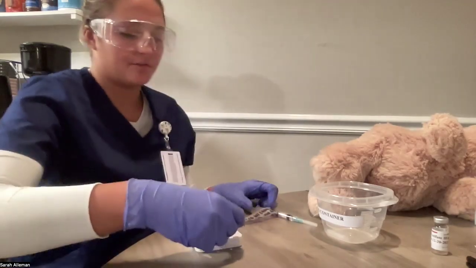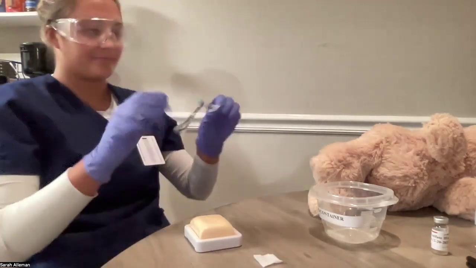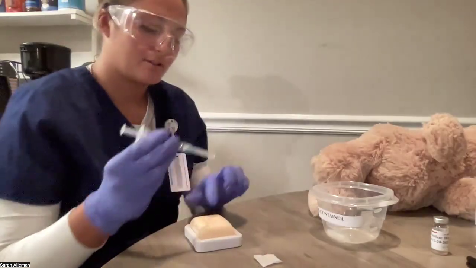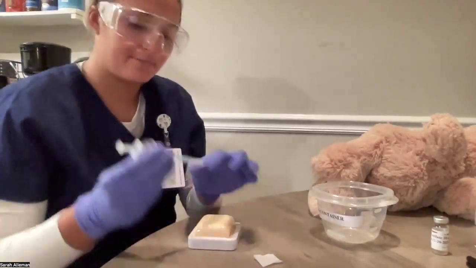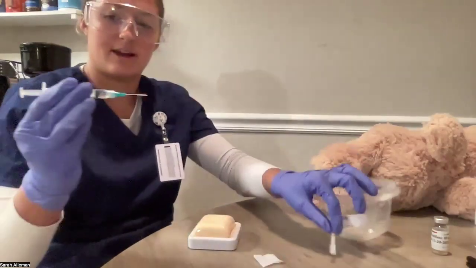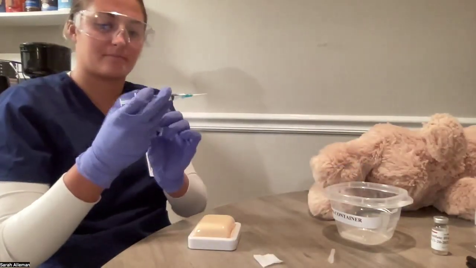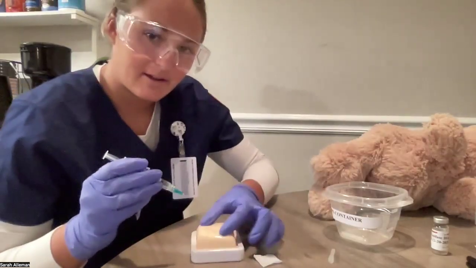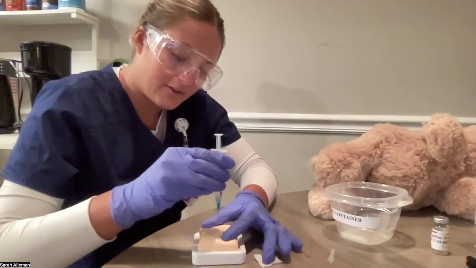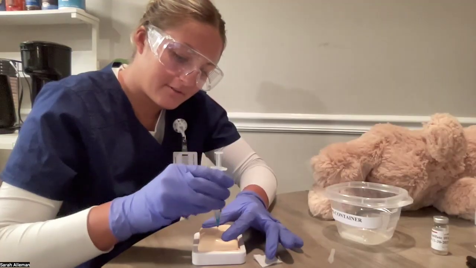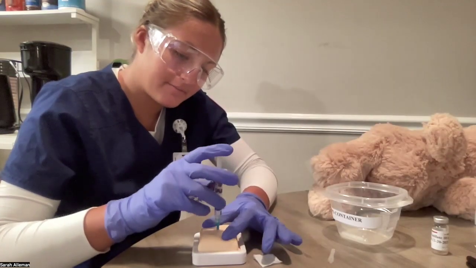All right, Mr. Jones, so it's just gonna be a little stick. So I'm gonna palpate, make sure it's a good muscle, and it is. So we're going to tap the needle, spread out the skin. We're gonna go in, just a little stick, Mr. Jones. 90 degrees.